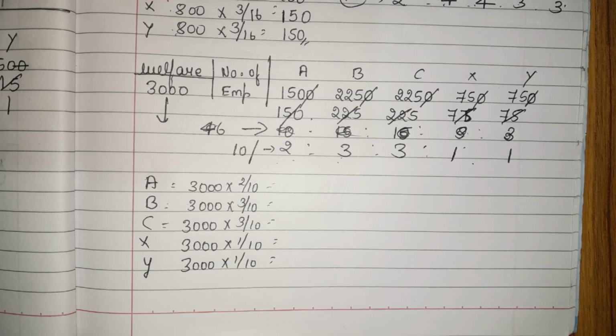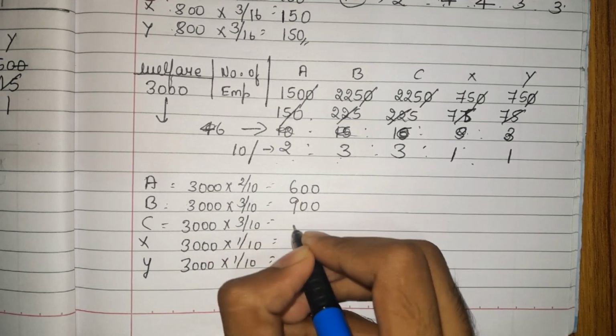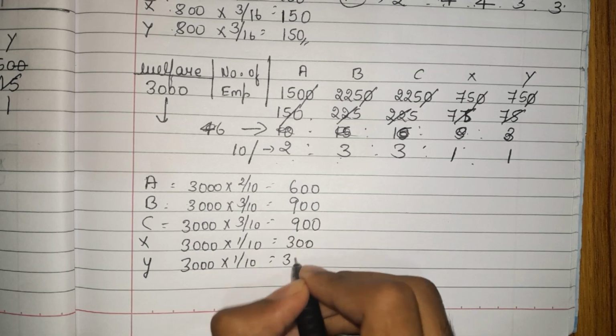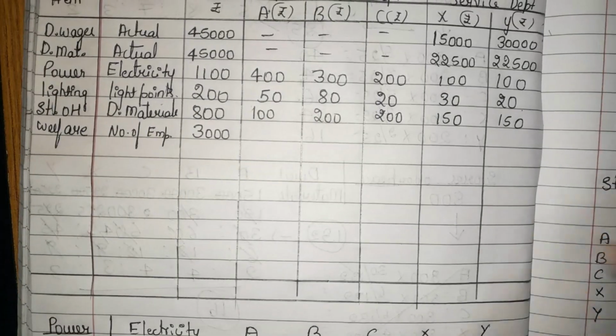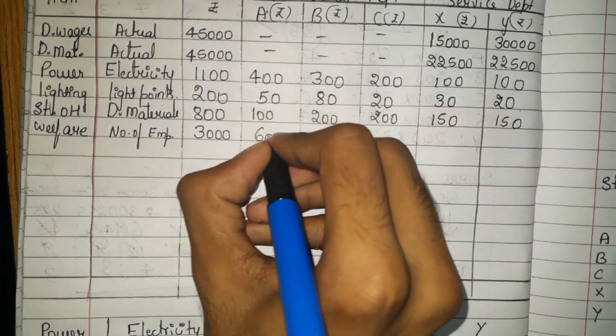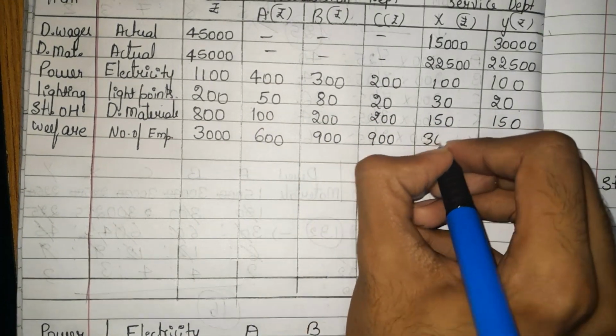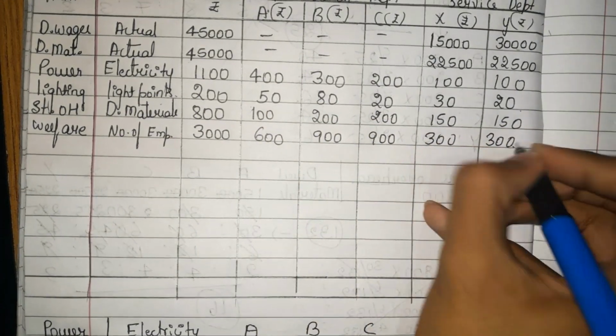So 3000 into 2 divided by 10 will be 600. 3000 into 3 divided by 10 will be 900. Here also it is 900 and here it is 300 and 300. The same values we have to write over here: 600, 900, 900, 300 and 300.